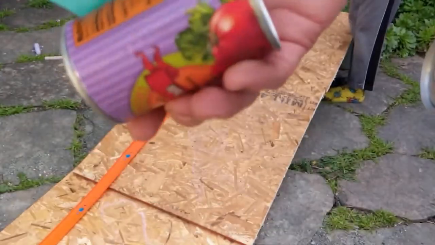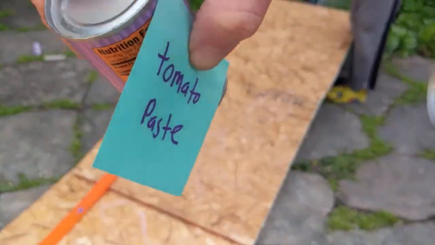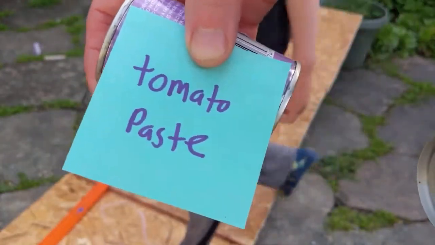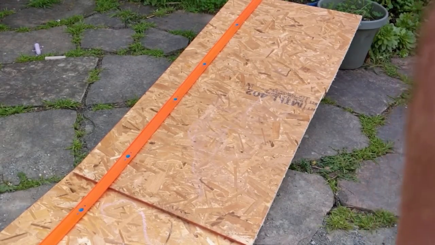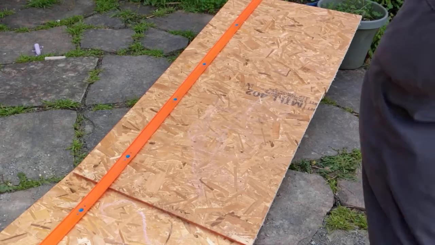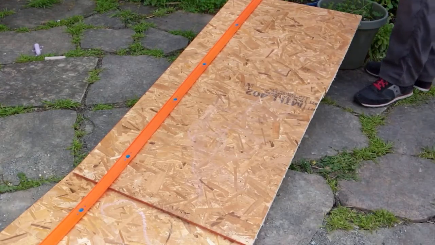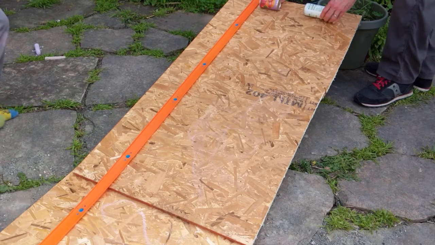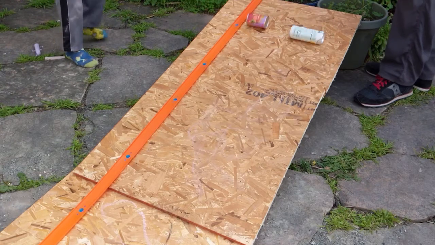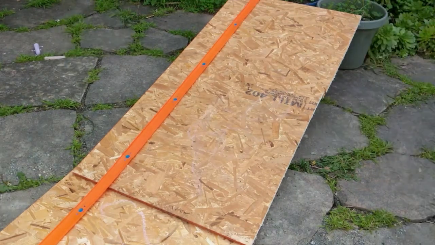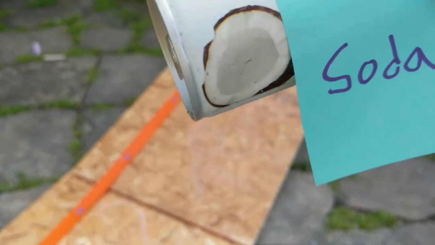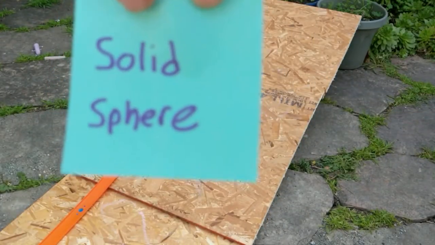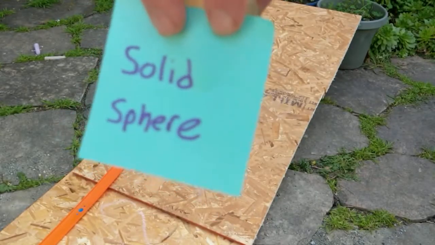Soda again, versus tomato paste. So you can think of this one as like a solid cylinder. All right, soda versus tomato paste. Soda. All right, so the soda seems to be doing pretty well, but what about the soda versus the solid sphere?